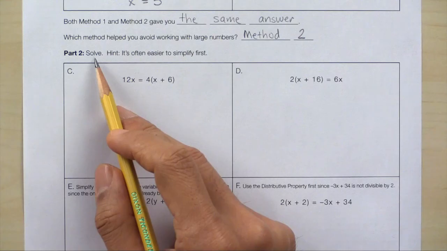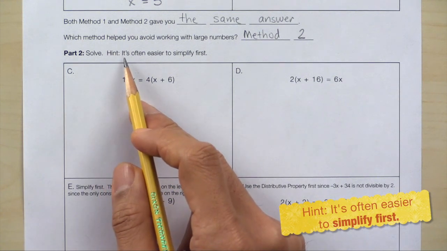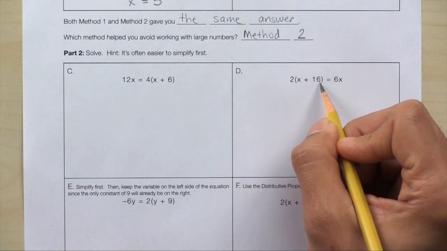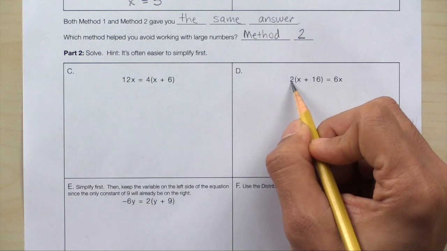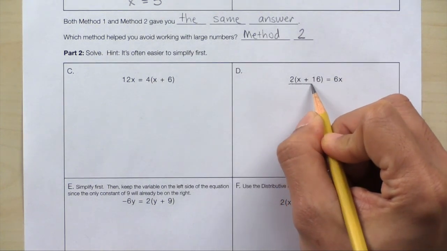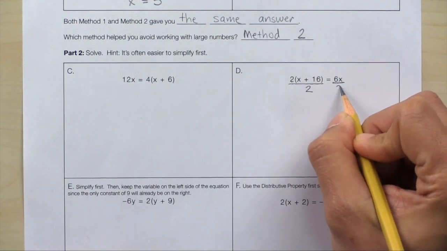Here's part 2. Solve. And here's a hint. It's often easier to simplify first. Let's try box D. Here we have 2 times x plus 16 equals 6x. And we're going to divide both sides of the equation by 2 first. So divide the left side of the equation by 2. Divide the right side of the equation by 2.